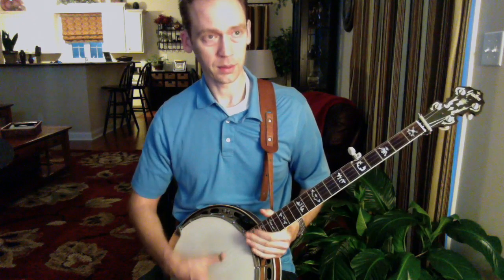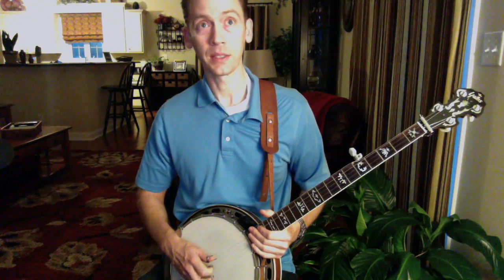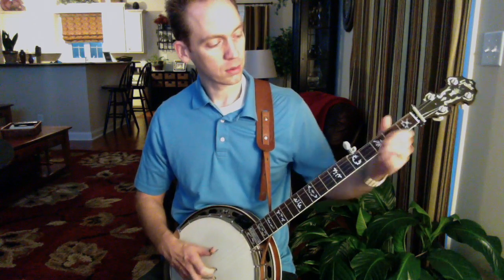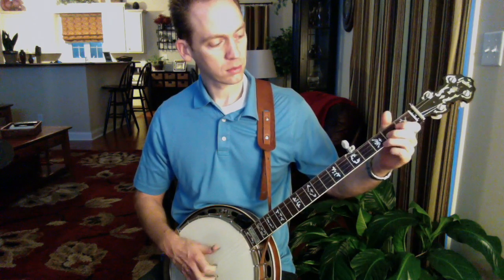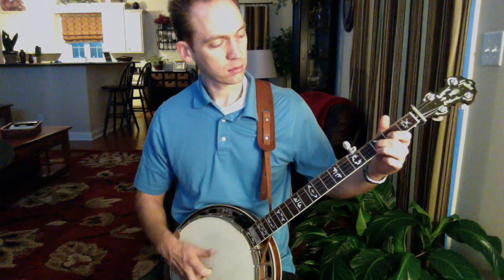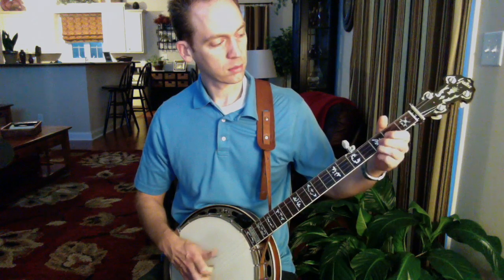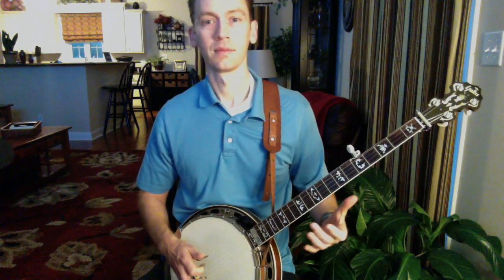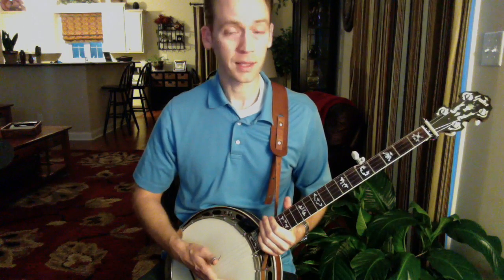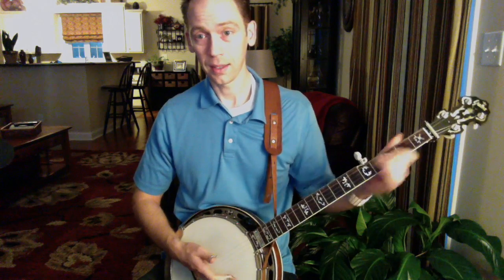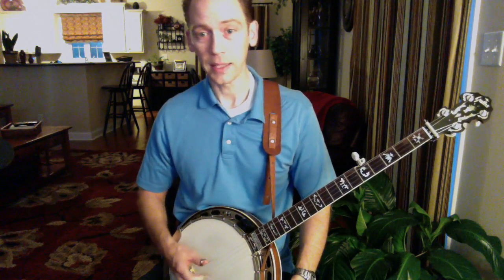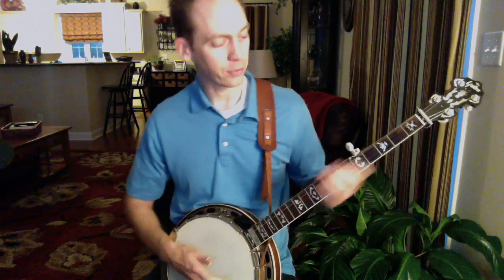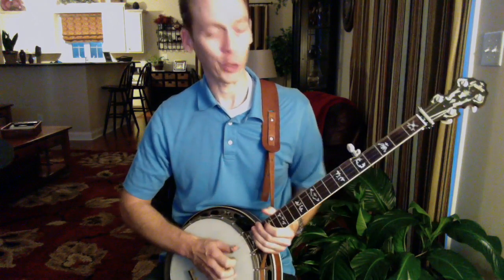If I can do it, let's try to put it into Clinch Mountain Backstep. I'll have to play it kind of slow. So it works really good as a kickoff and really good as kind of a finishing D lick, if you can get it in. Working on that single string stuff is kind of tough, but it's on my priority list too.